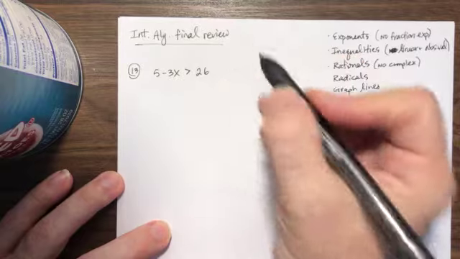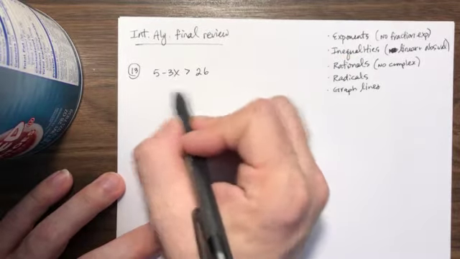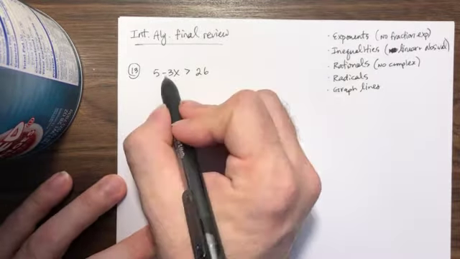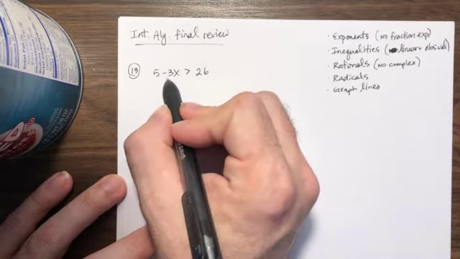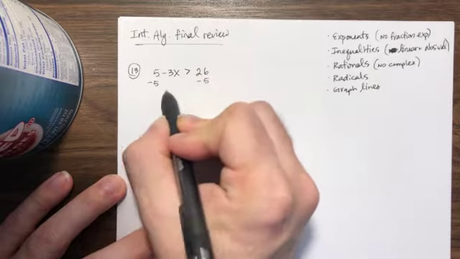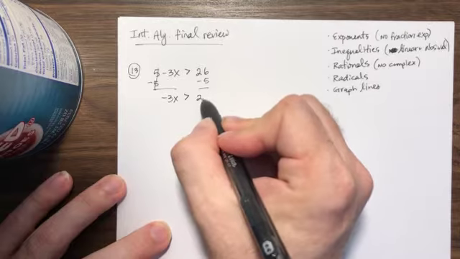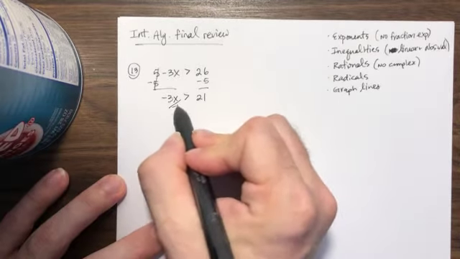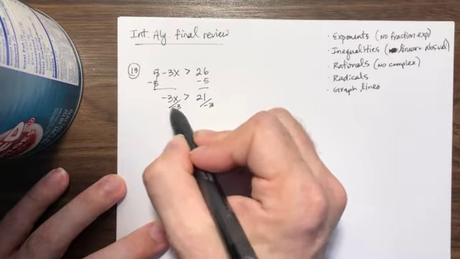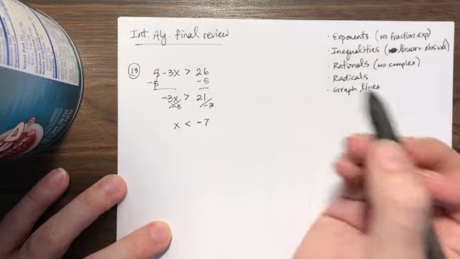Now, the idea here is that all of our answers should be in interval notation. So when we finish, we're going to have to graph it on a number line to figure out what the interval notation is. Anyway, when we get to inequalities, basically we just solve it like it's an equation. So I would say minus 5 first, negative 3x greater than 21. And then I'm going to divide by negative 3. Now, the only time I flip this is when I divide by a negative. So when that cancels, that flips, and this is negative 7.